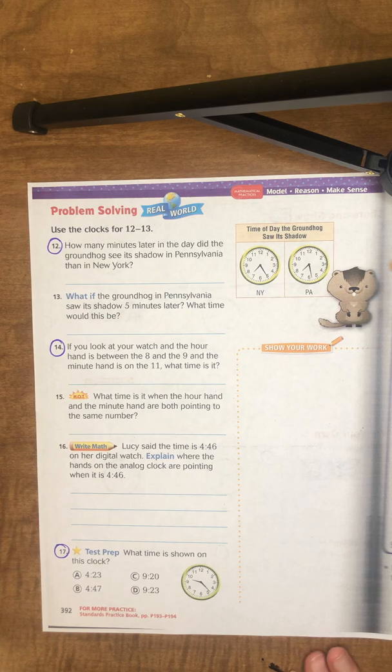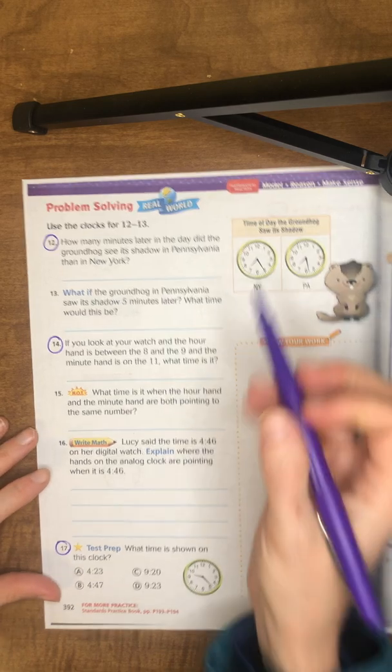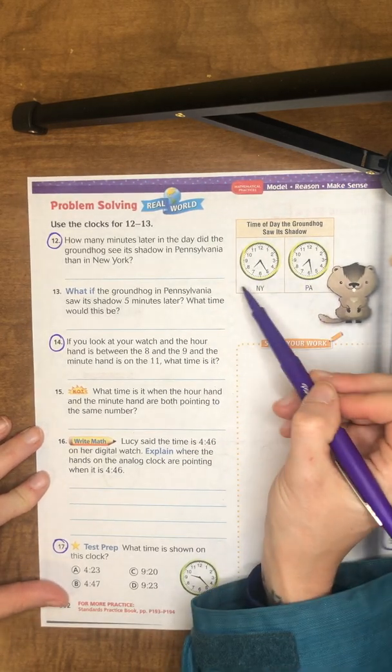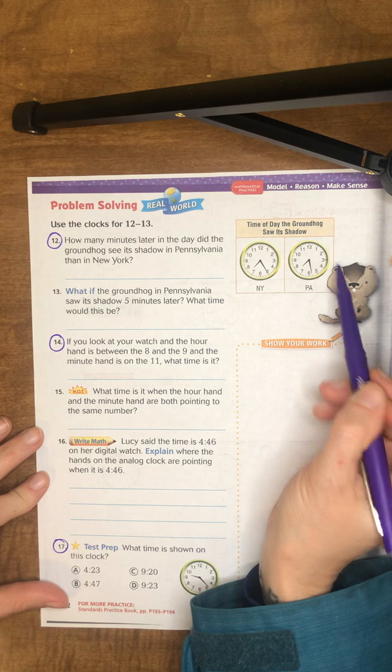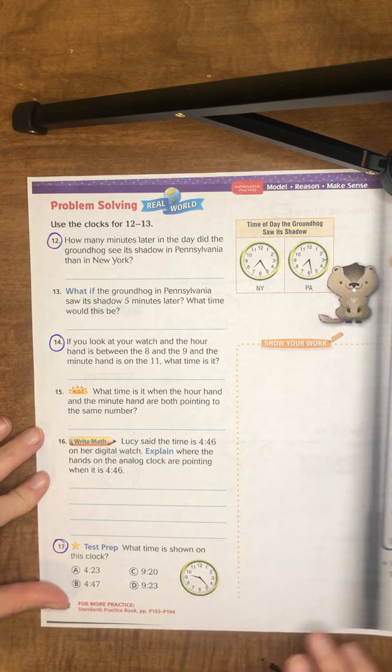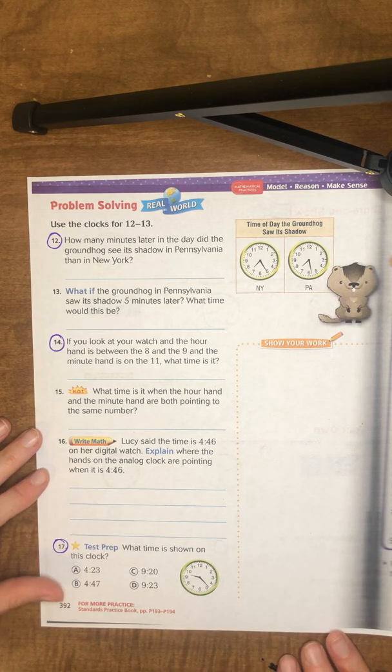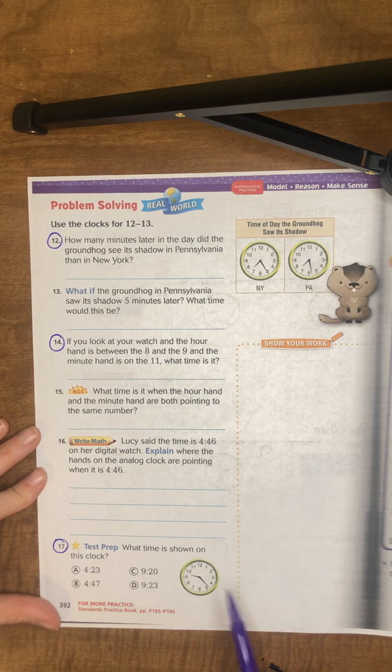Number 12, how many minutes later in the day did the groundhog see its shadow in Pennsylvania than in New York? So this one is New York, and this one is Pennsylvania. Number 14, if you look at your watch and the hour hand is between the 8 and the 9, and the minute hand is on the 11, what time is it? Number 17, what time is shown on the clock?